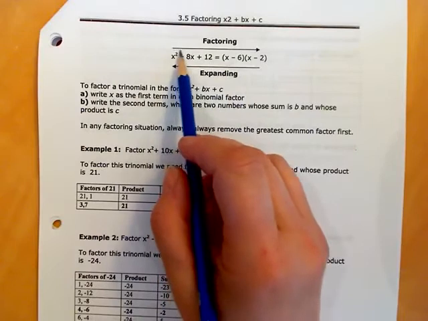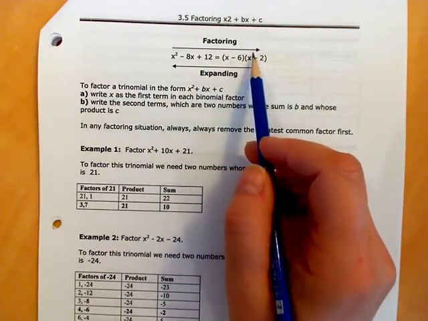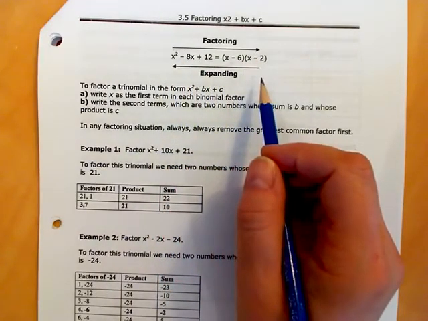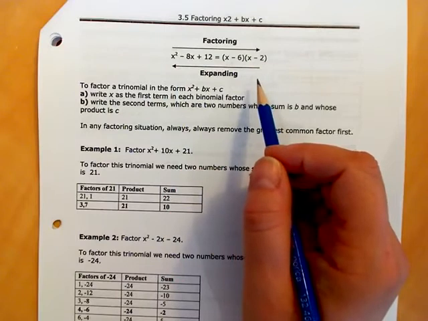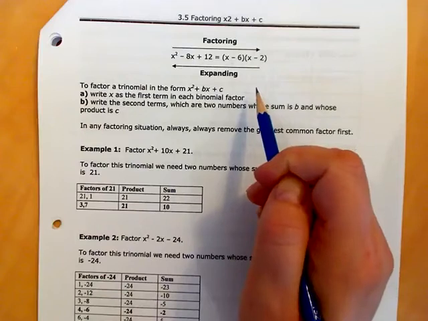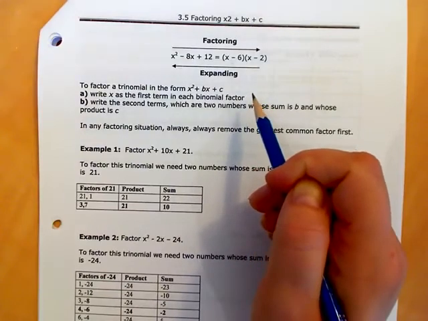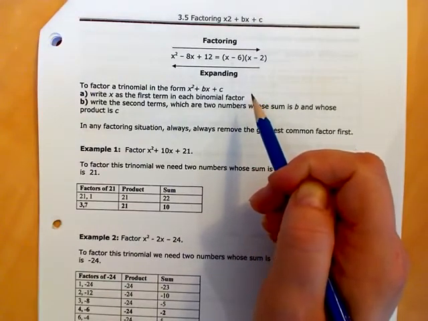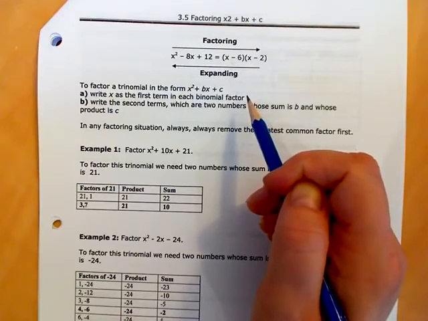When we're factoring, we're going this way. So we've just gone over common factoring. Now we're going to try trinomial factoring. There's a very specific procedure we follow, and when you follow it, you'll be able to factor any trinomial. So let's begin.